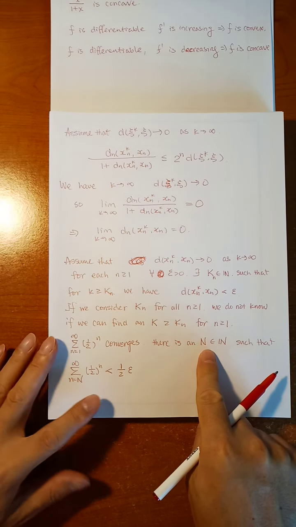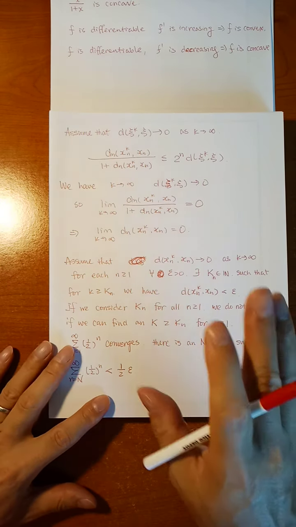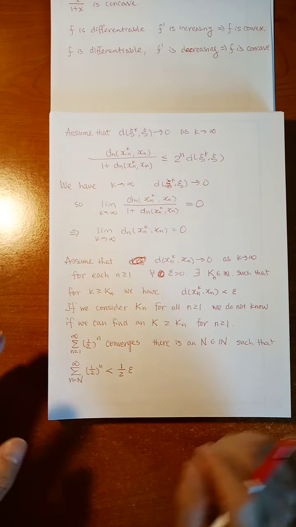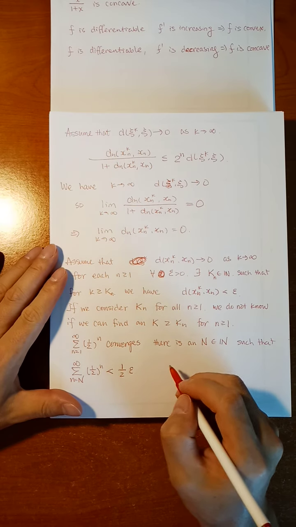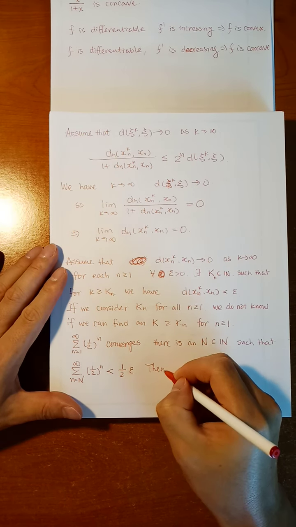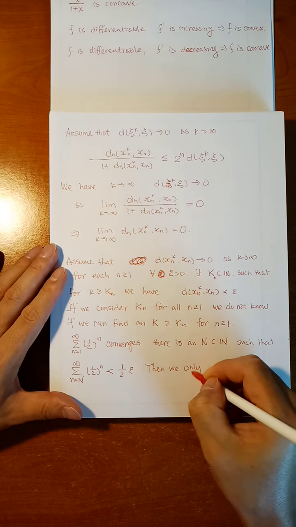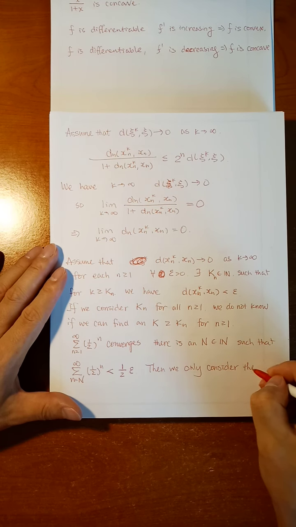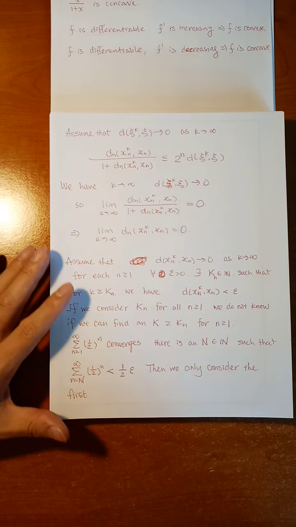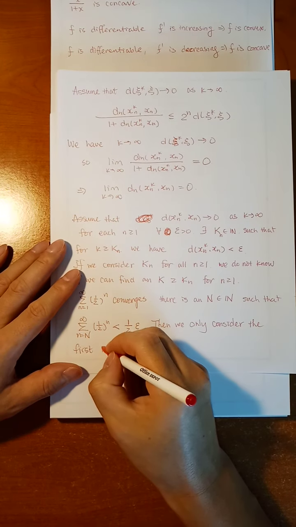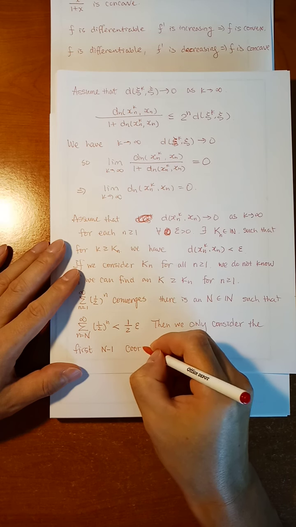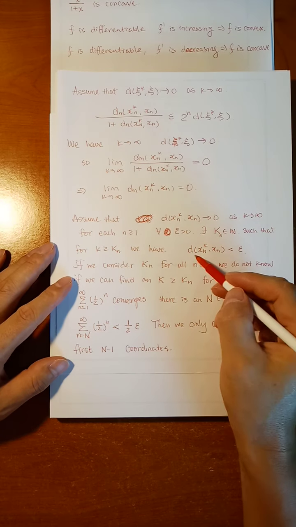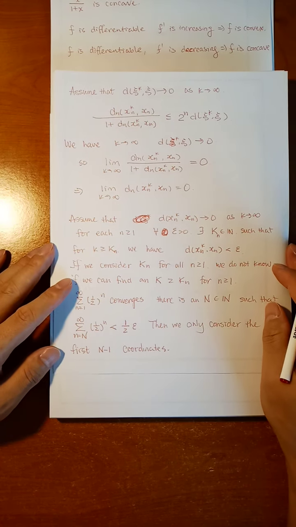Okay, so this capital N is fixed. This capital N is fixed. It does not depend on k. It has nothing related to k. This N only depends on epsilon. Okay, and then we only consider the first N minus 1 coordinates. You see, that's the place we change from infinitely many coordinates to finitely many coordinates.